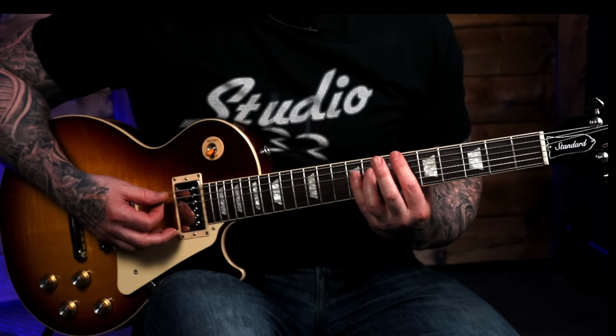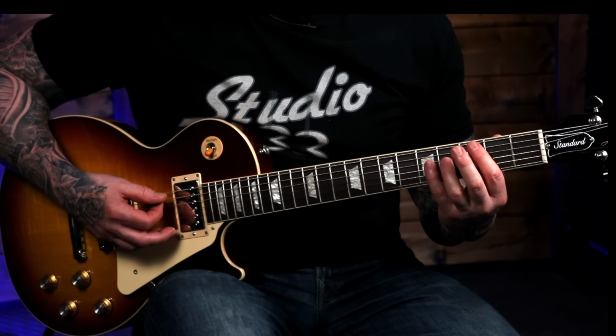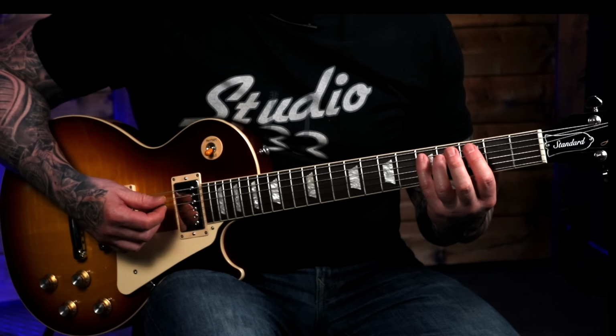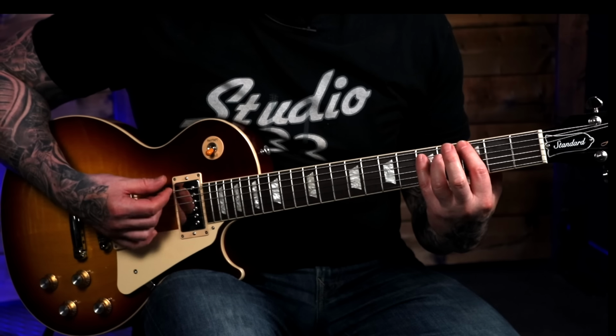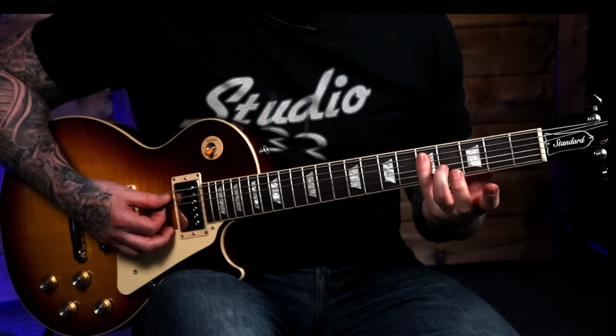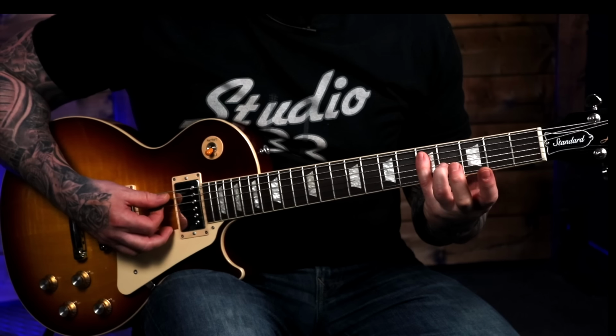Which sounds okay, but it's not the way that it's played on the original. In the original recording, Ritchie Blackmore plays these inverted power chords. So for this G chord, he plays these two notes together like we were just looking at, barring with the pinky finger.